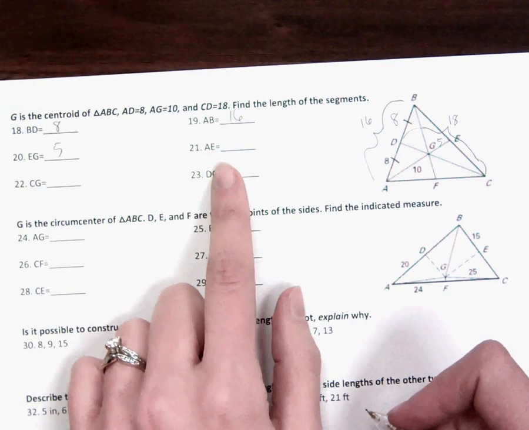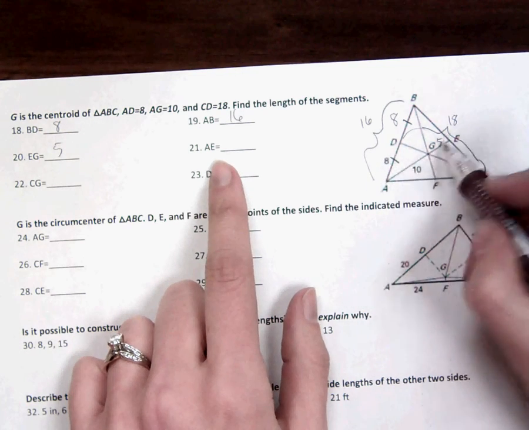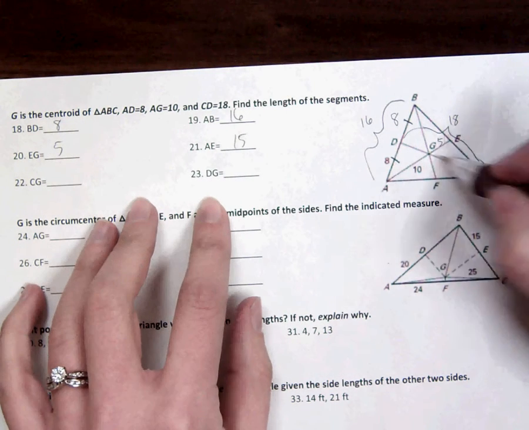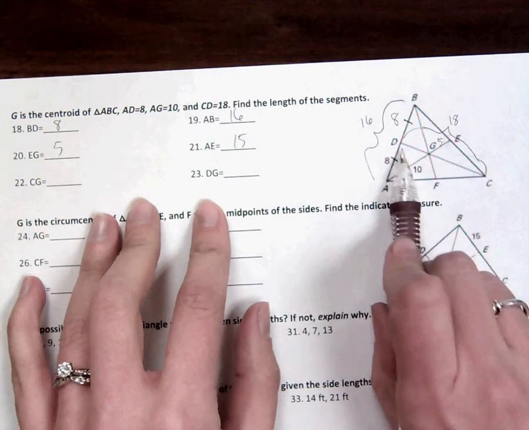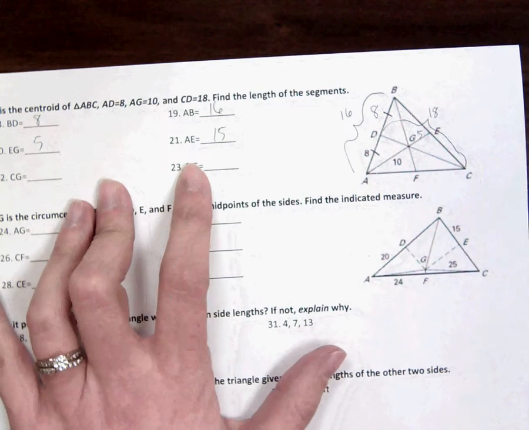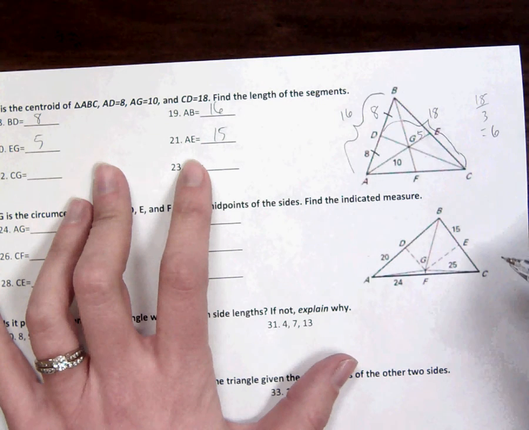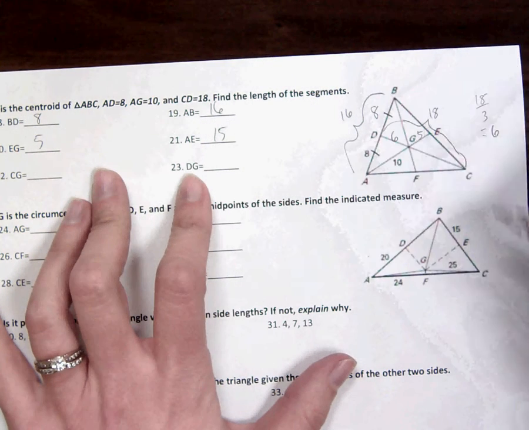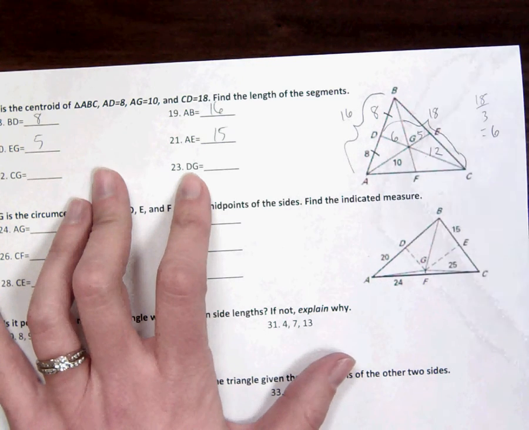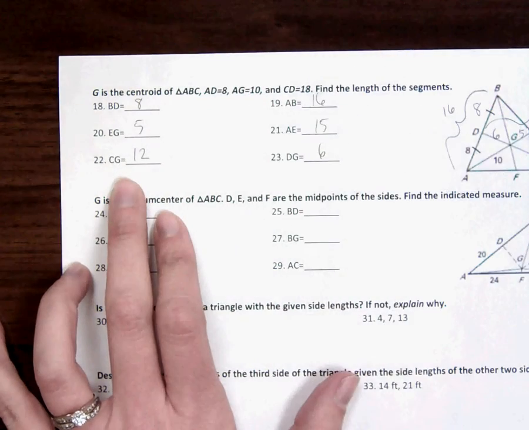Then AE, so now we want the whole thing, A all the way to E. 10 plus 5 is 15. CG and DG, we're breaking apart this one that we knew was 18. Since we knew the whole thing was 18, and this was double this, we need to divide the 18 by 3 because there's 3 congruent pieces in there. So we know the smaller one, DG, is 6, and since this will be double that, this one will be 12 to add up to the 18. So to fill in our blanks over here, this is 12, this is 6.